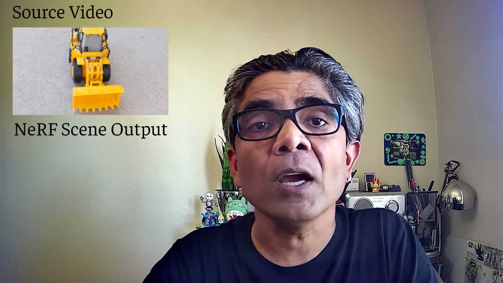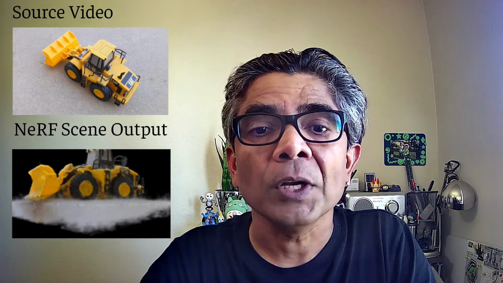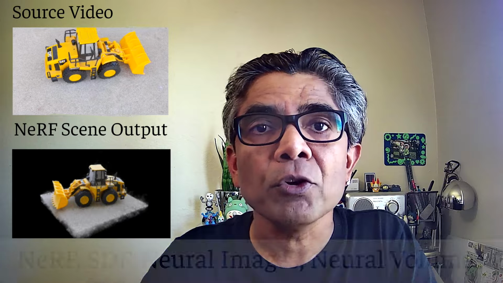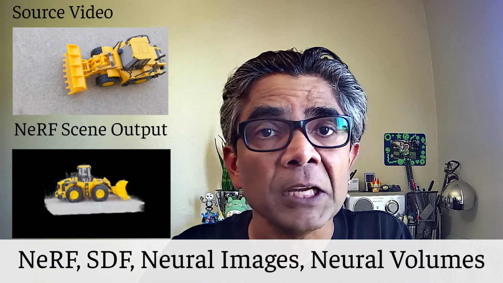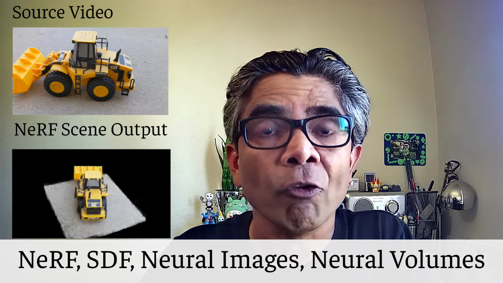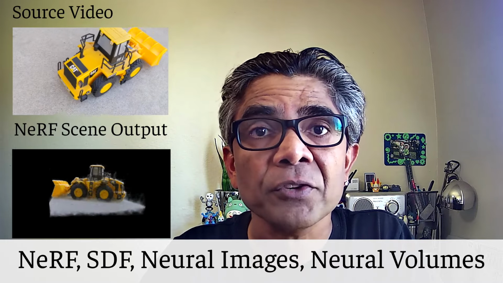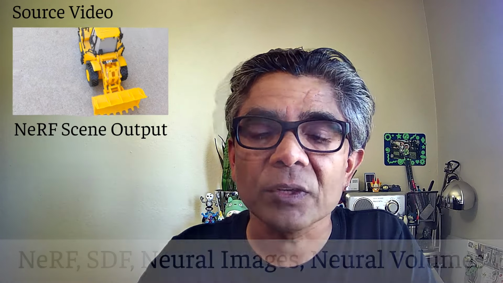Once the input data set is ready, then we are going to use the NVIDIA NGP, or neural graphics primitive, library to train our model so that we could generate either NeRF, neural radiance field, or SDF, signed distance functions, or neural images, or neural volumes.